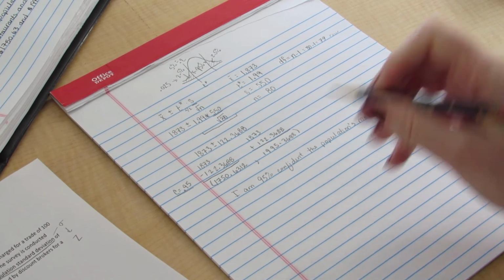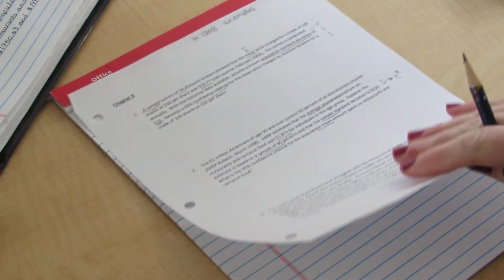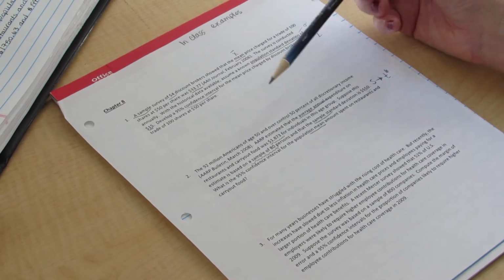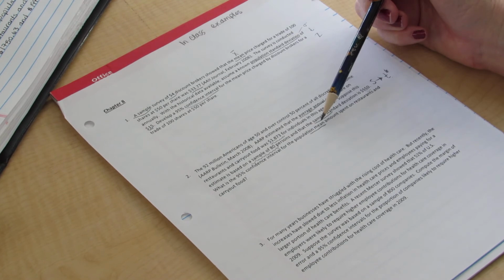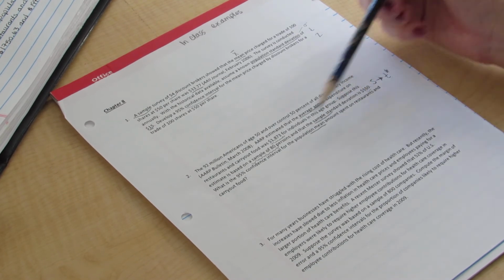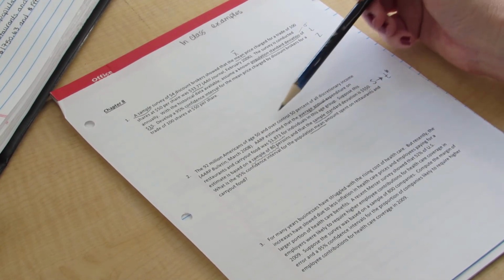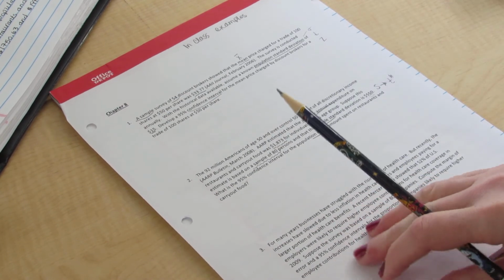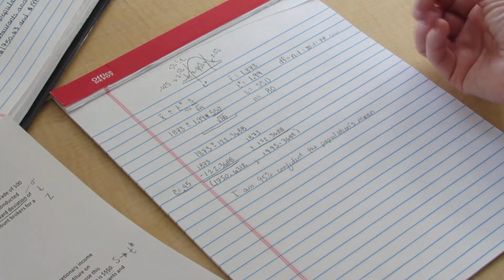And then you want to go back into the problem and figure out what it was that this scenario was supposed to be about. We wanted a confidence interval for the population's mean amount spent on restaurants and carry out food in this age group. So let's bring in a little bit of context.